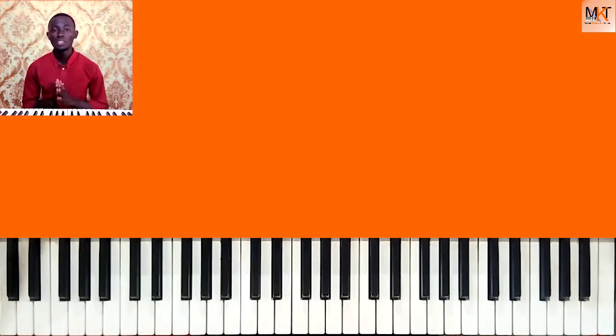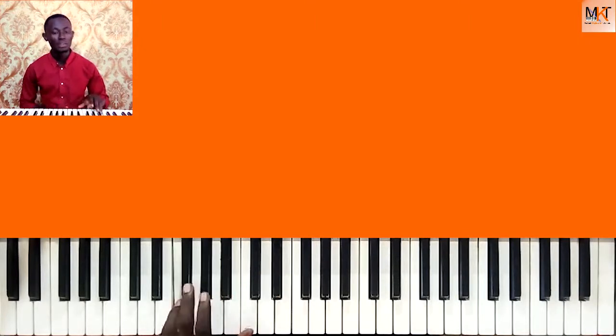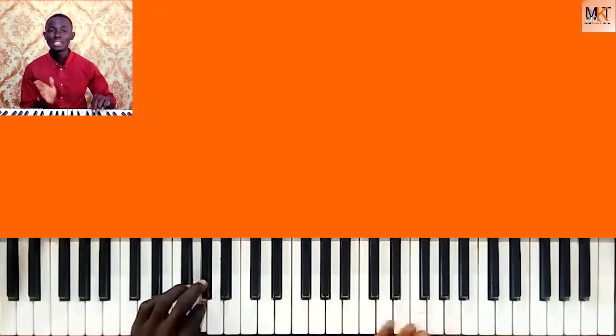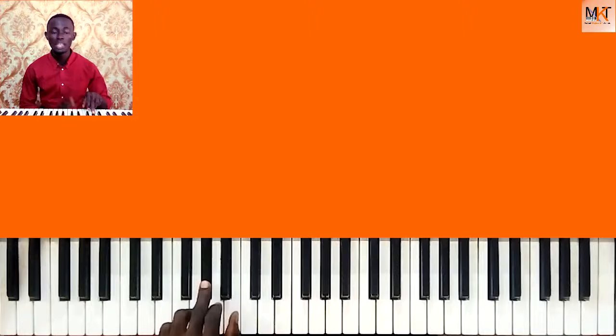Alright, we are pretty much aware that when you're moving from the left side of the keyboard to the right side of the keyboard, it is a sharp. Likewise, when you're moving from the right side of the keyboard to the left side of the keyboard, it is a flat. The same idea happens here. When you're moving from F to the next key, it makes it a sharp. From G to the next key adjacent to it, it makes it a sharp.